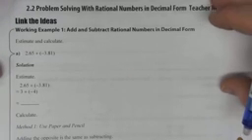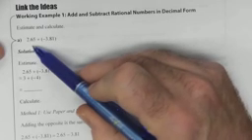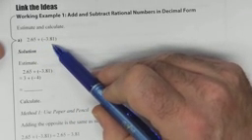Section 2.2, problem solving with rational numbers in decimal form. So we've got working example number 1, add and subtract rational numbers in decimal form. We're going to estimate and then calculate. So we've got this question here, 2.65 plus negative 3.81.